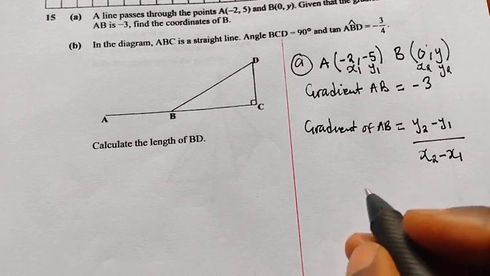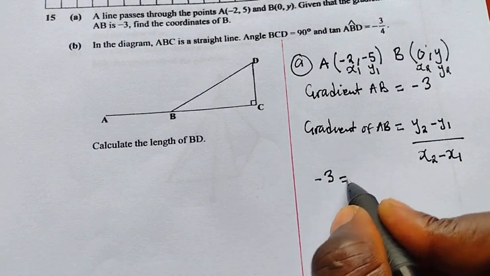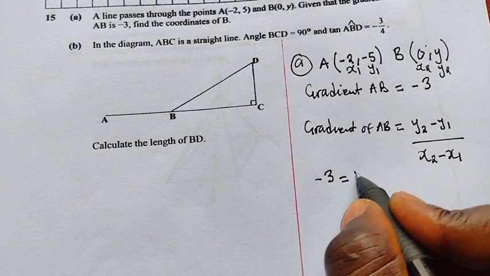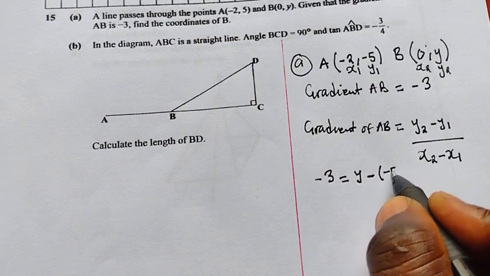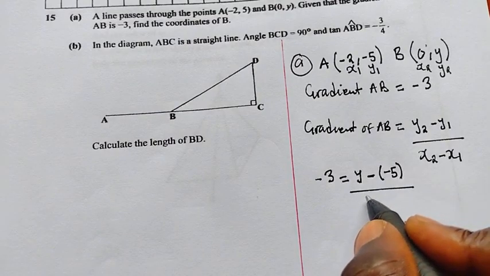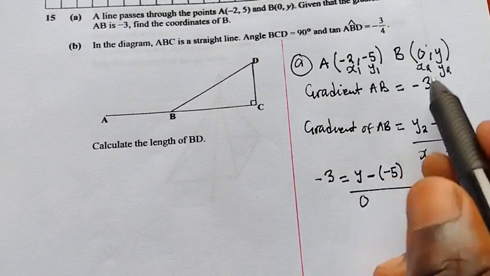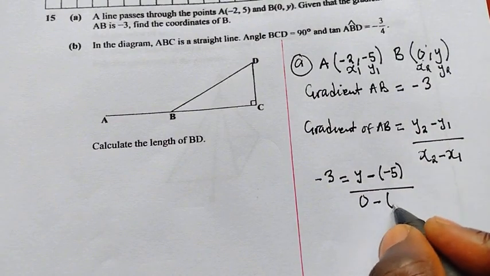So our gradient, they have told us that it's negative 3, equal to y2, which we have said will be y, minus y1, which is negative 5, so we should put it in brackets, over x2, which is 0, right here, minus x1, which is negative 2.